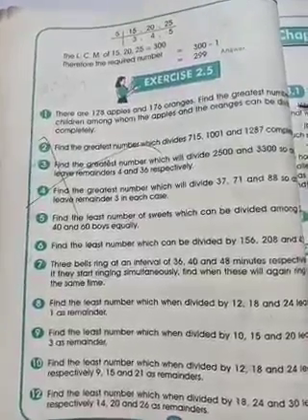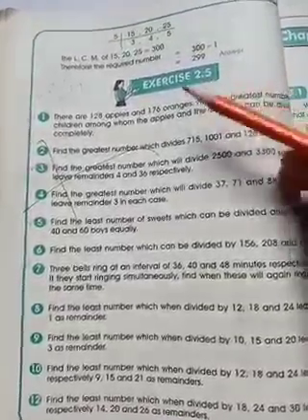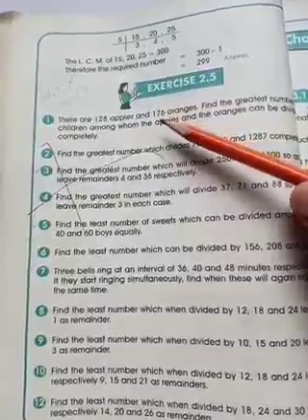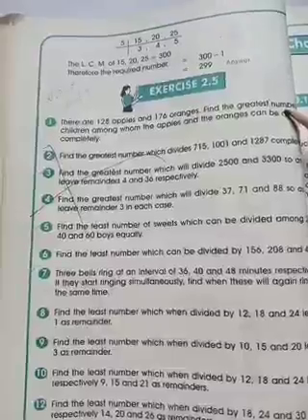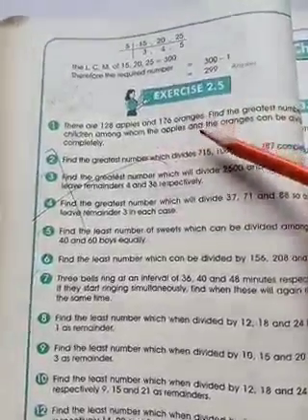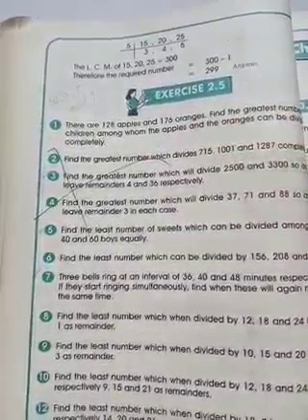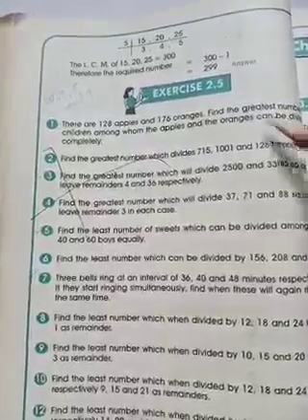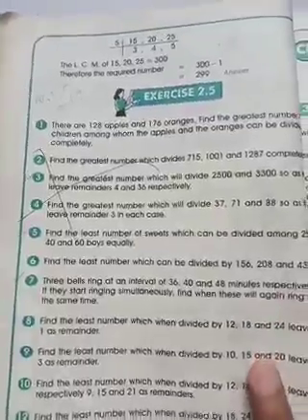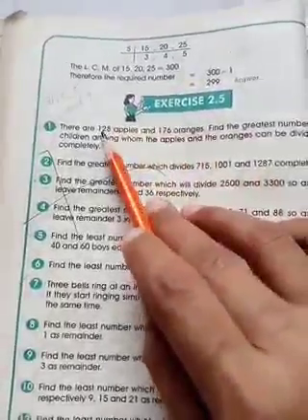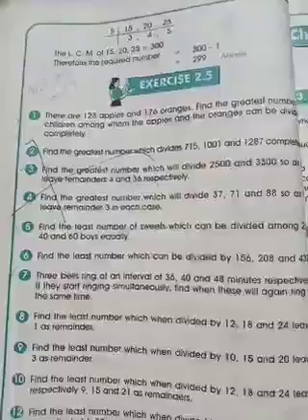Question number 1 is that there are 128 apples and 176 oranges. Find the greatest number of children among whom the apples and the oranges can be divided completely. You have to find out the greatest number of children required to divide the apples and oranges equally.